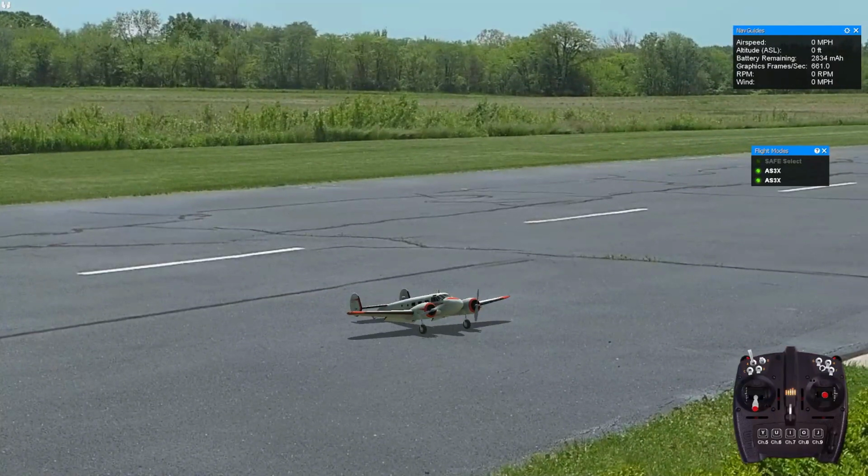Okay. So that was my flight on the E-flite Beechcraft D18. Now, I will say it's actually really, really realistic. The throws are realistic. The power is realistic. So, yeah, I was able to get around the same speed. I haven't flown the D18 in a while because, like I said, it's not my plane. It was my flying field friend's plane.